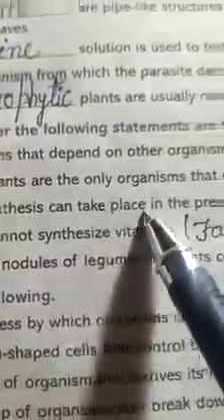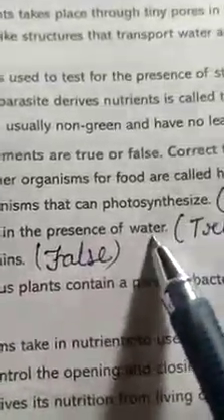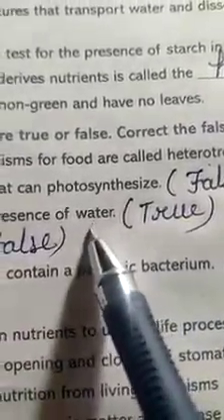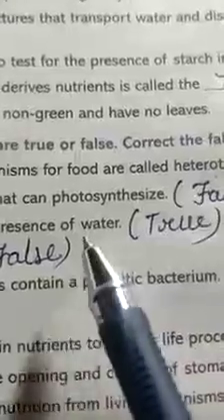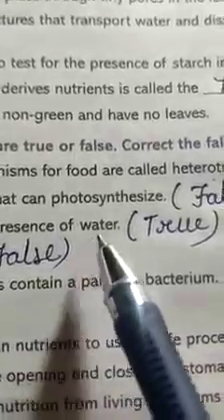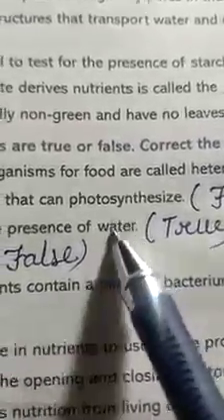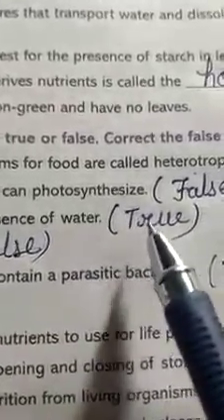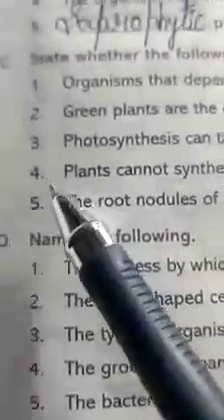Now come to the third. Photosynthesis can take place in the presence of water. Dear students, that is a true statement because we know very well photosynthesis is a process by which green plants synthesize their food by using carbon dioxide, water and minerals in the presence of sunlight. So right here, true.